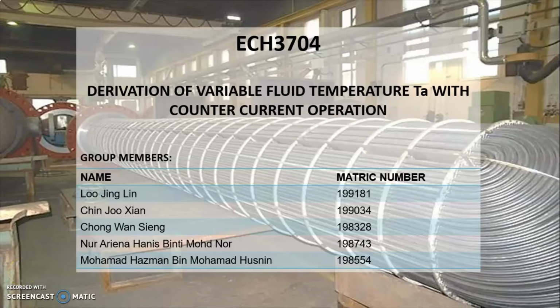Hamdan and my friends. Today our group will be presenting about the derivation of variable fluid temperature with countercurrent operation. So these are our group members. First is myself, Muhammad Hasman bin Muhammad Snin. Next is Lu Jinglin, Chin Jo Zien, Chong Wan Sing and Nur Arina Hanis.